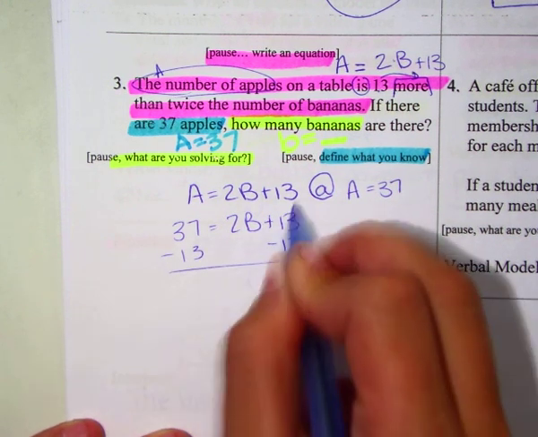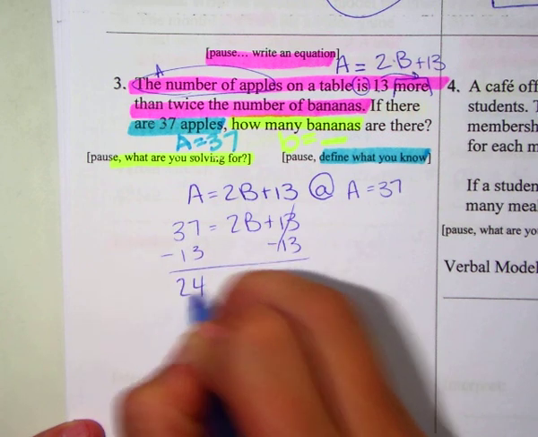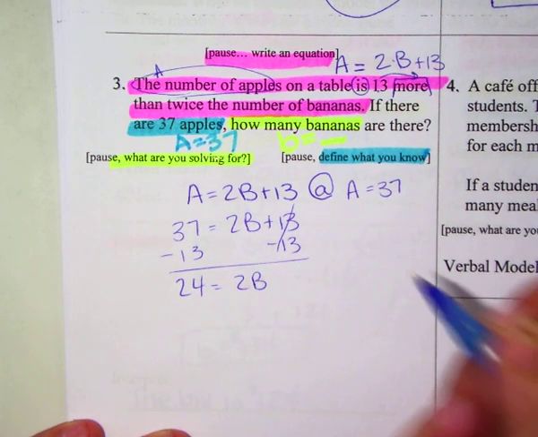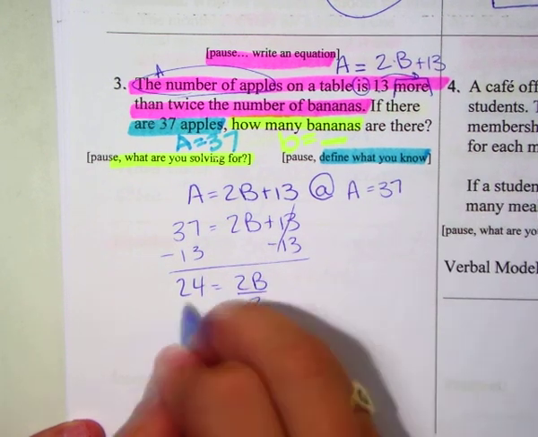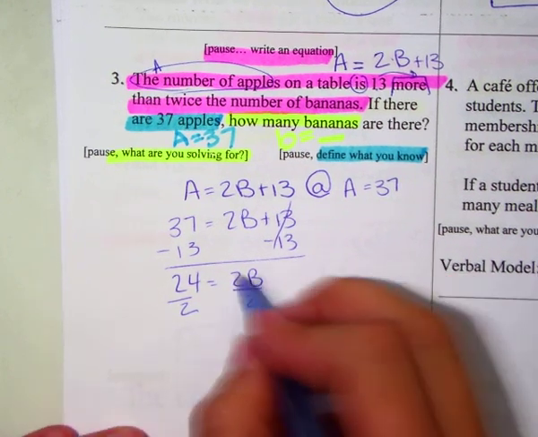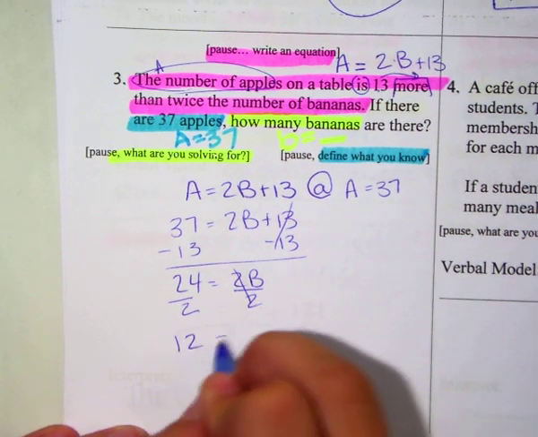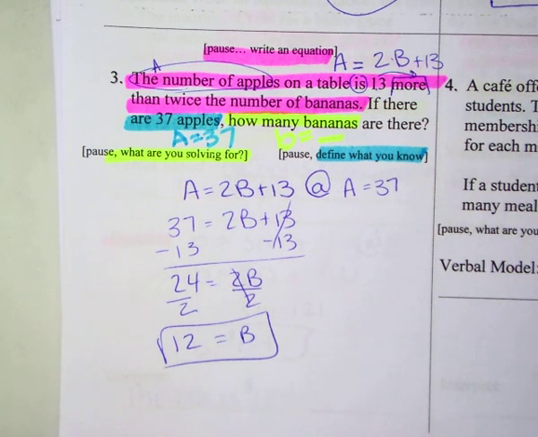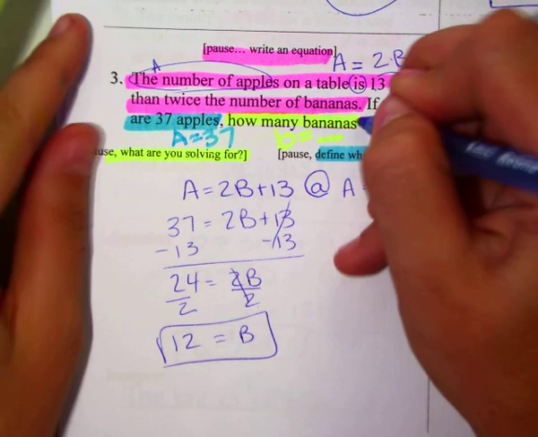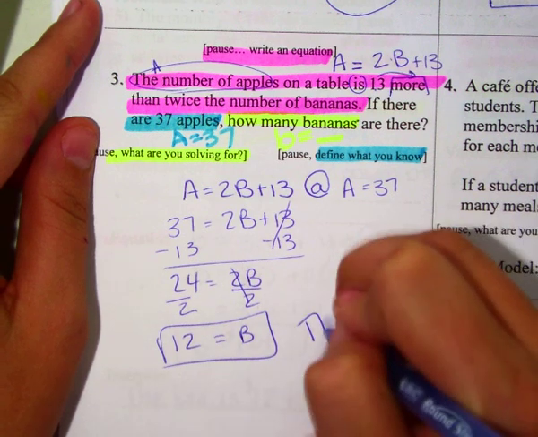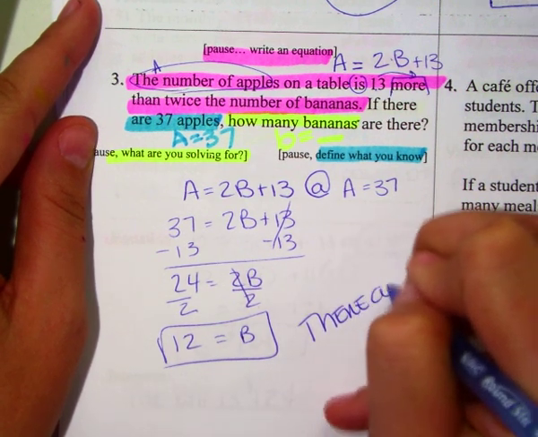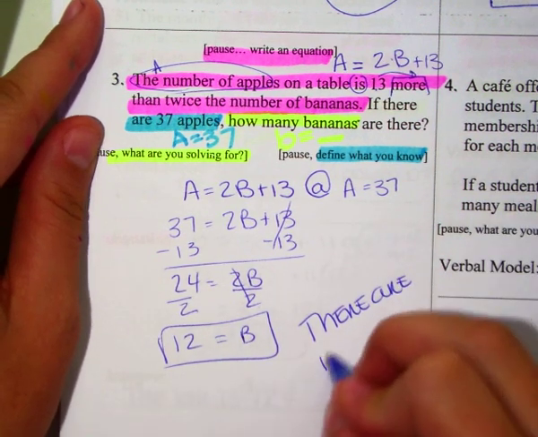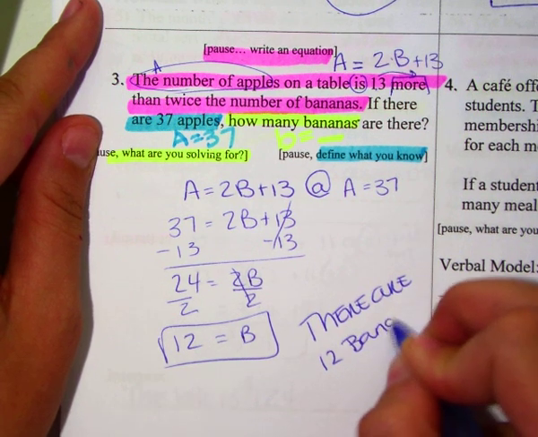Subtract 13 on both sides. Okay, divide by 2. 24 divided by 2 is 12. What does this mean? There are 12 bananas.